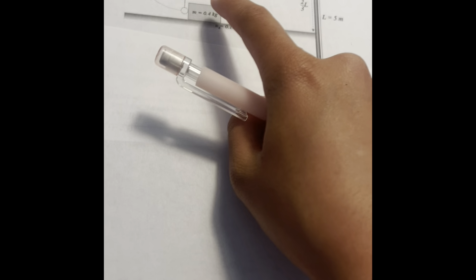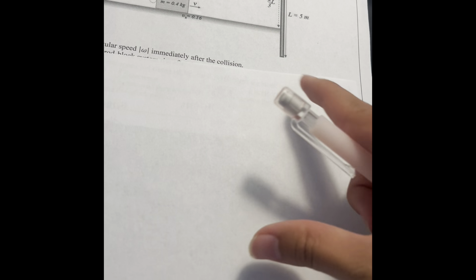Okay, so for part G, to find the angular speed immediately after the collision. So since the horizontal surface has now been trimmed down to 3/4, and there's now a rod at the end of the 3/4, which the block will stick to once it strikes. And so because it sticks, this is an inelastic collision, and it tells me to treat the block as a point mass.